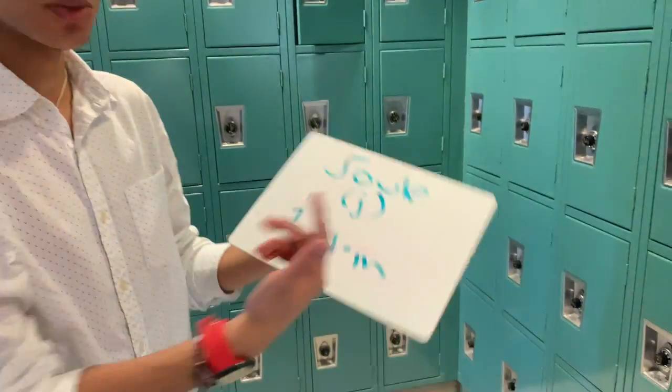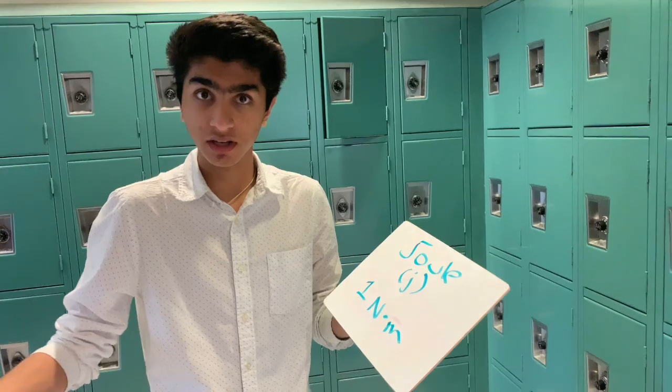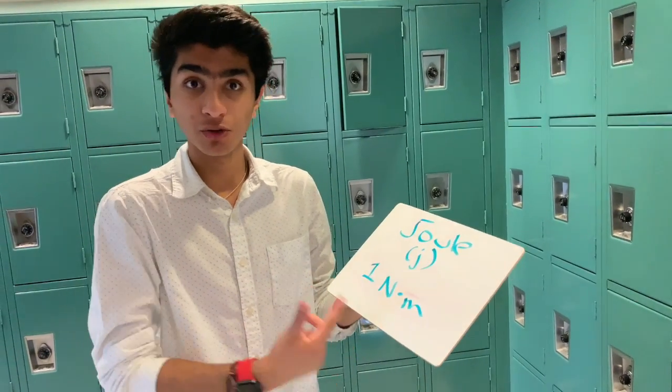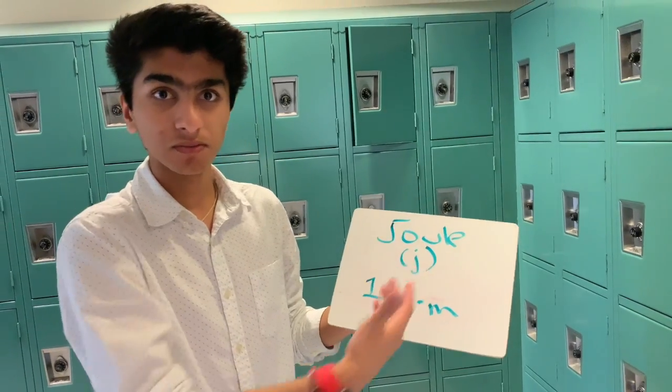Professor Arnav, you just mentioned 3 different things. What unit is work measured in? Well, Noah, I'm glad you asked. Work is measured in a unit called joules. A joule is 1 Newton meter. This is found by taking cosine theta times the force, which is measured in newtons, times the displacement, which is measured in meters, to give you joules.